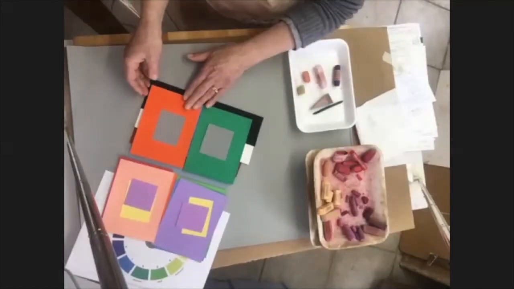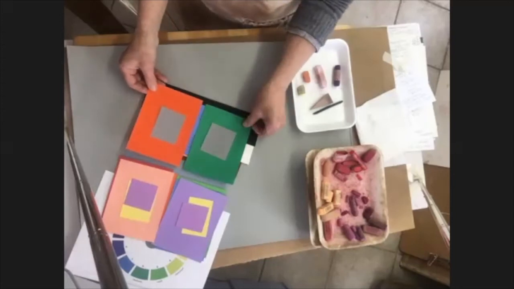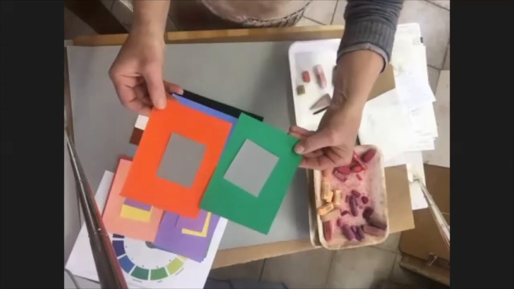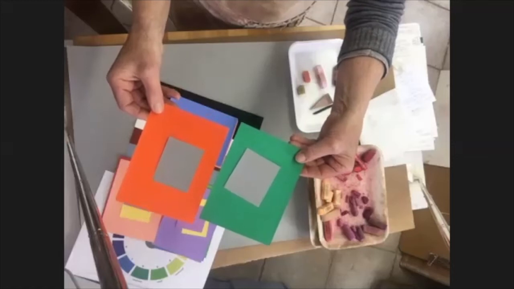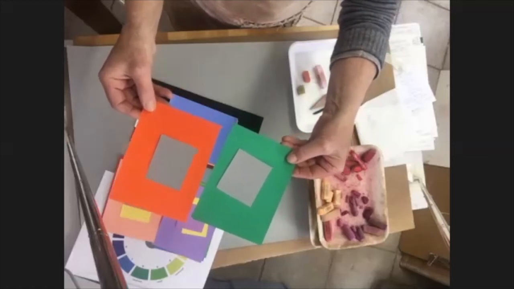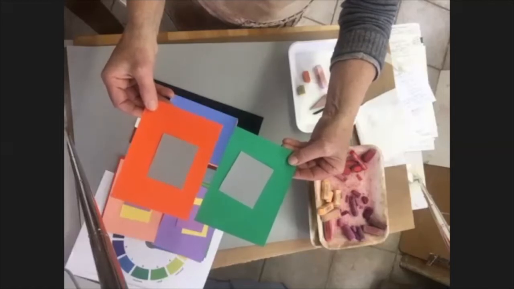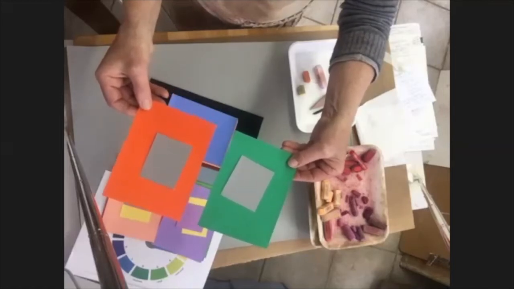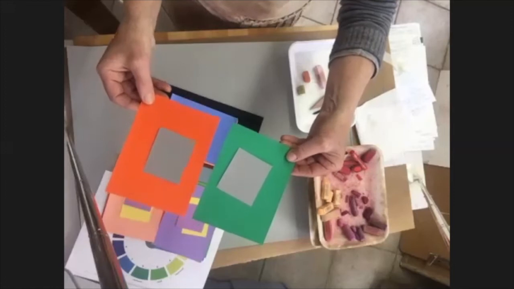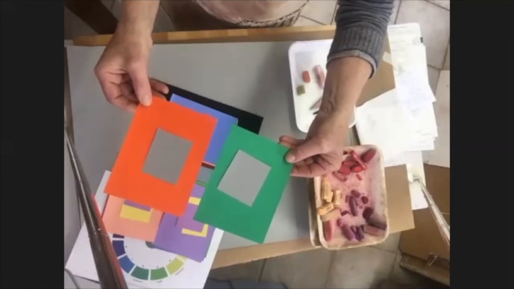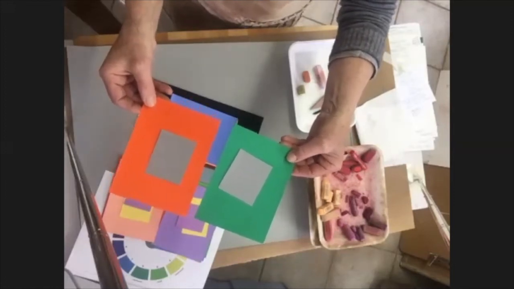Well, I've changed the value of it, haven't I? The neutral gray on the green feels very light in value as compared to that neutral gray on the orange, which feels darker. That's because of the different value of the background orange and the background green.